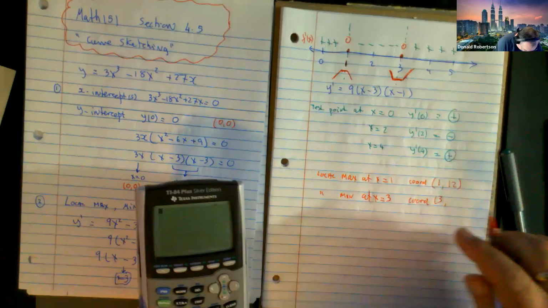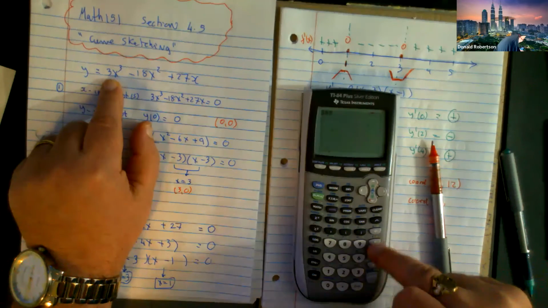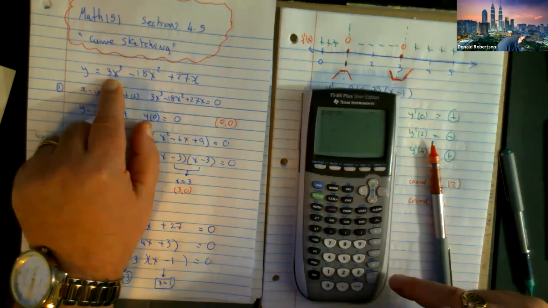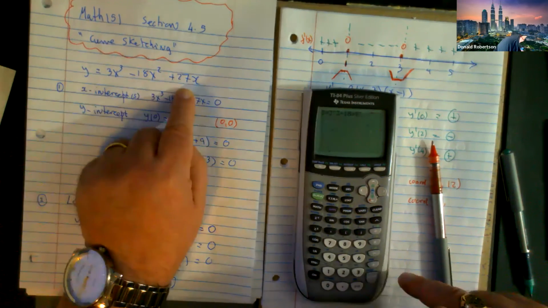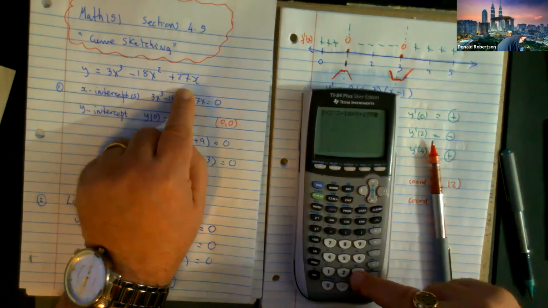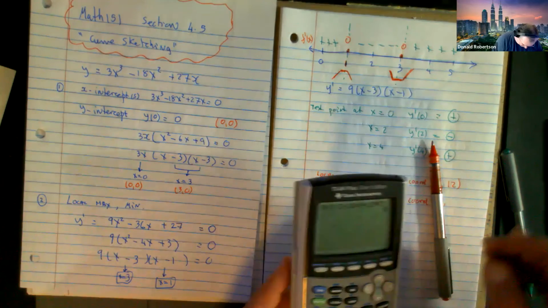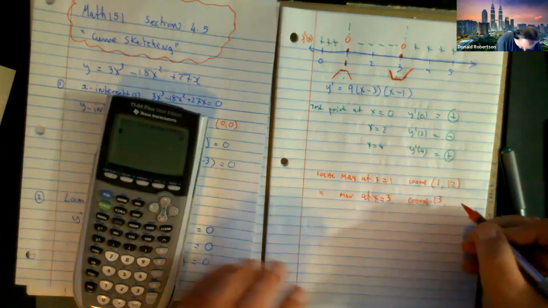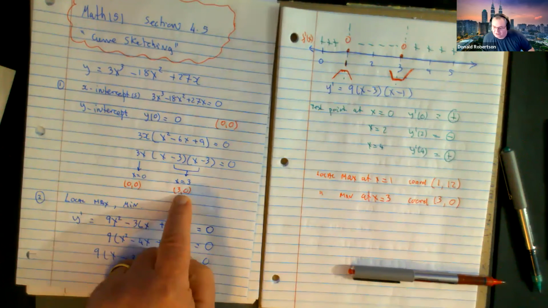And that I'm definitely not going to do on my own. I'm going to go 3 times 3 cubed, take away 18 times 3 squared, plus 27 times 3. No. And do you know what? I should have realized it. Isn't it the x-intercept? 3, 0.